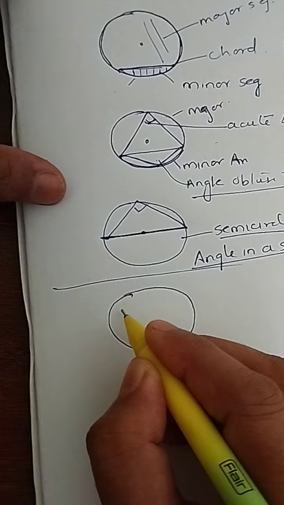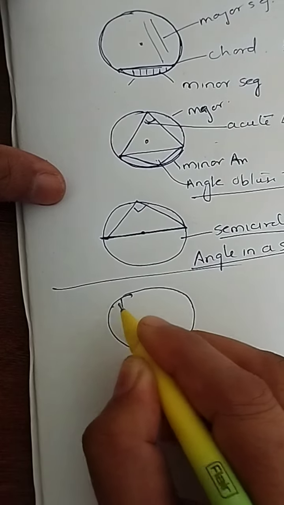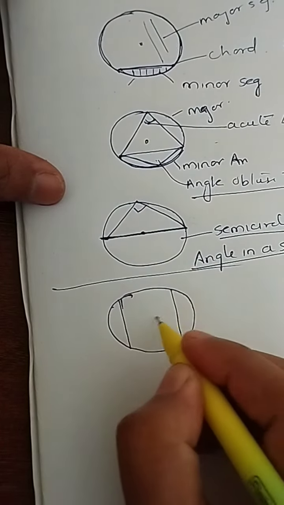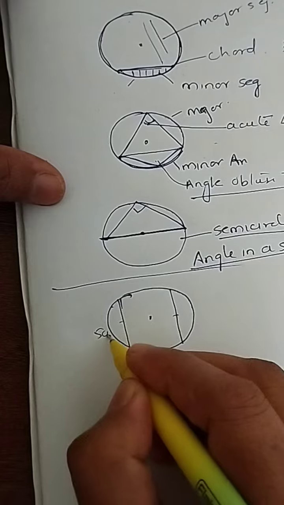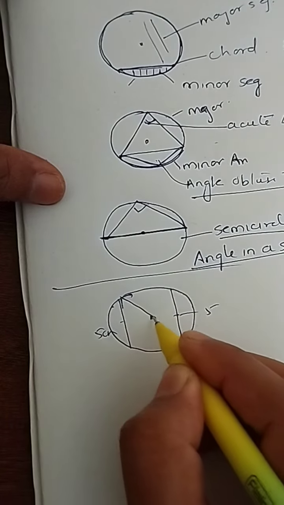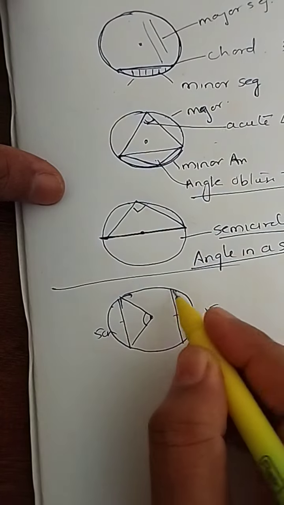Now let's take one more thing. Now there are two chords. Suppose this is one chord and this is another chord. So if both these chords are equal, suppose this is 5 centimeters, this is also 5 centimeters, then this is the angle which it forms at the center.